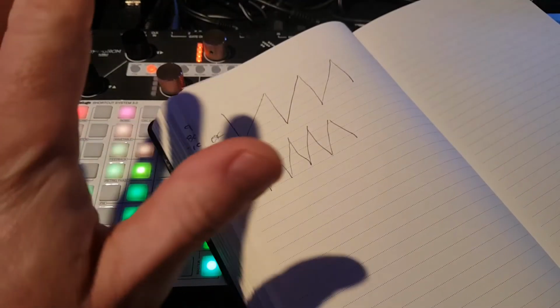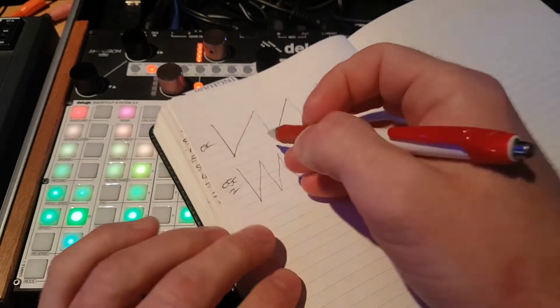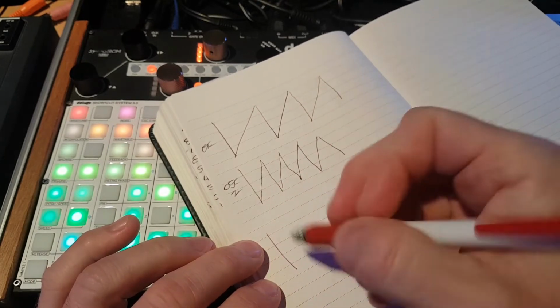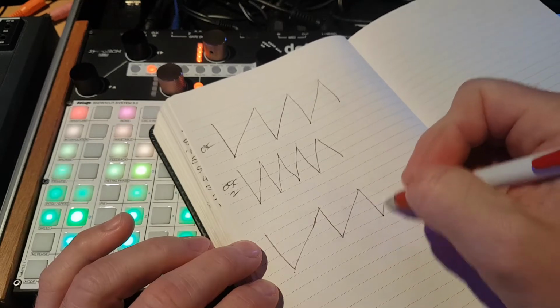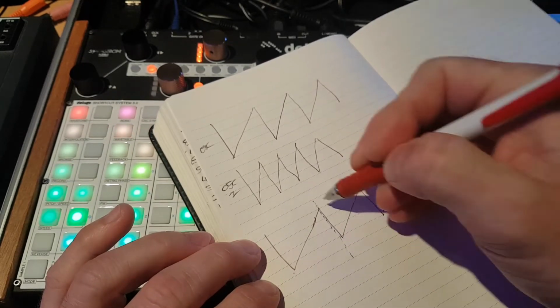Now, as I understand it, the Deluge only has one sync option, which I'm guessing is a hard sync. So if we have the sync turned on, let's draw oscillator 1 again. This is the beginning of the oscillator cycle.